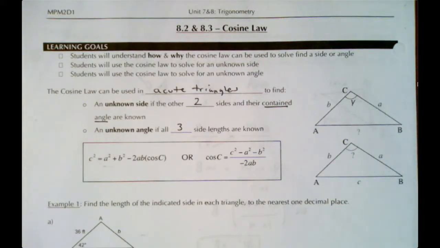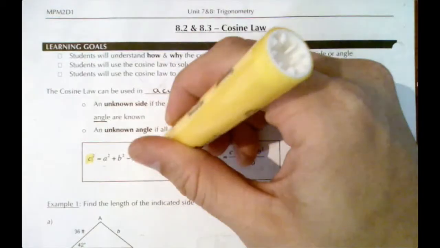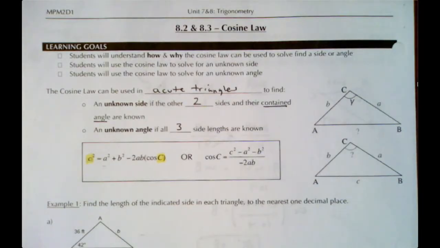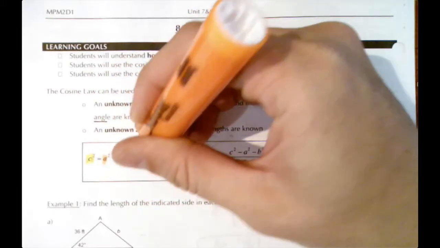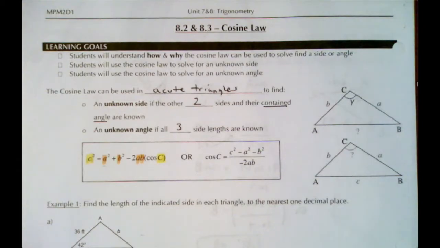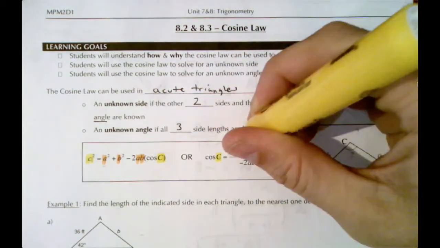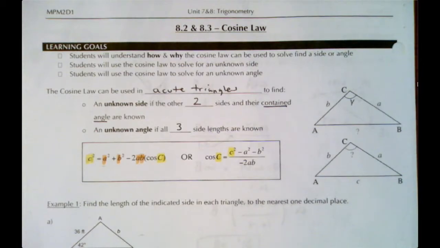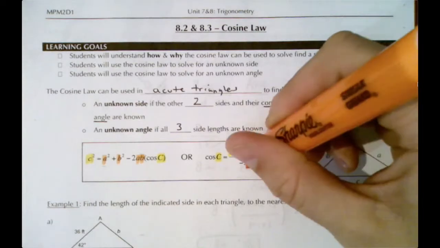Cosine law is based off of patterning. And if we look, when we're solving for side C, we need to use angle C. And the other two sides are here in the equation: A, B, A, B. If we're writing a cosine law for an angle, like angle C, notice we have angle C right here, and we have side C right here. And it follows through with A, B, A, B.